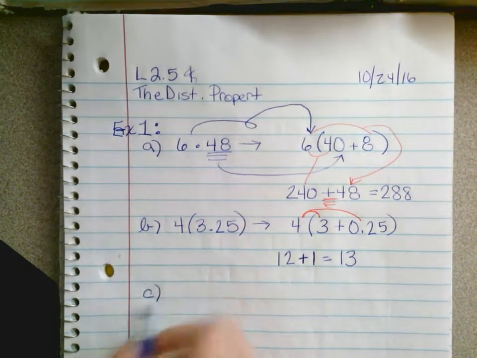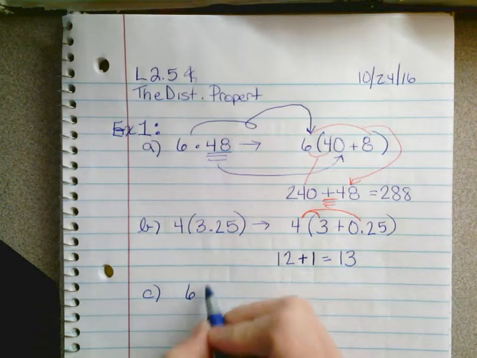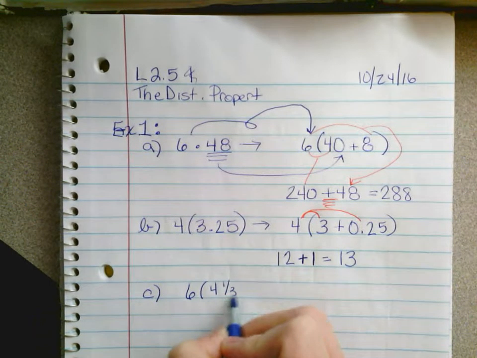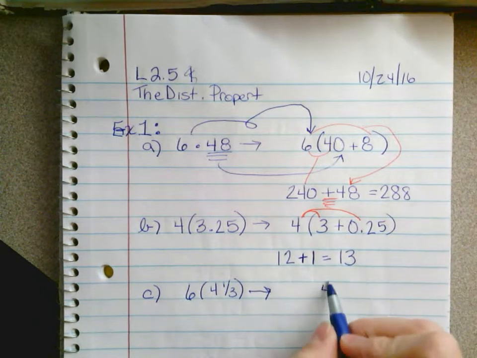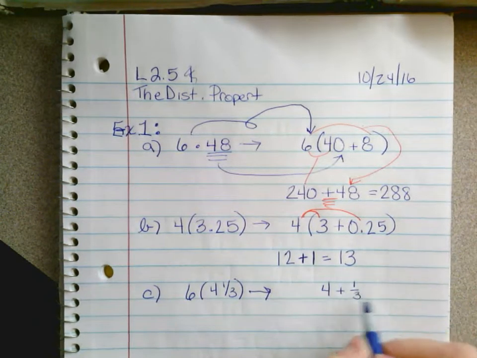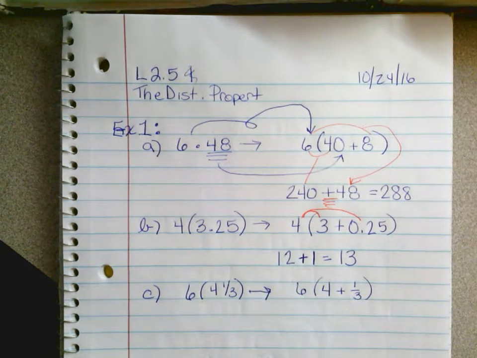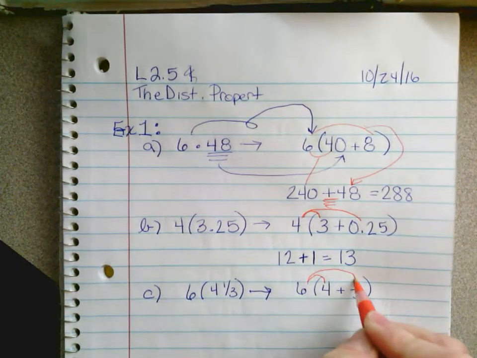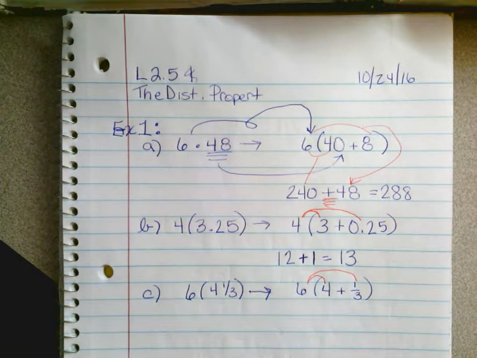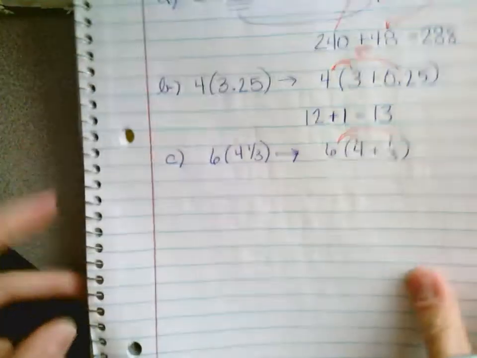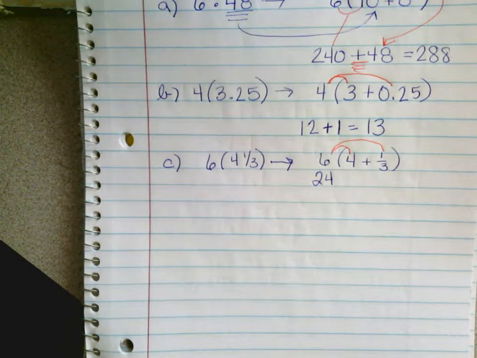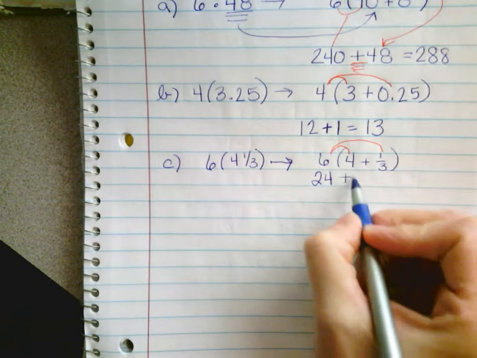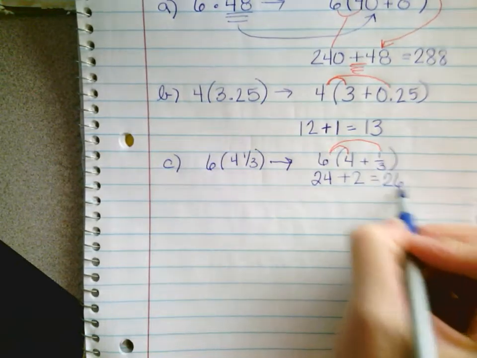Fractions, say 6 multiplied by 4 1/3. What are we going to turn 4 1/3 into? Yeah, that's what I would do. All of that getting multiplied by the 6. Six times 4 is 24. 1/3 of 6 is 2. And you should end up with a 26.